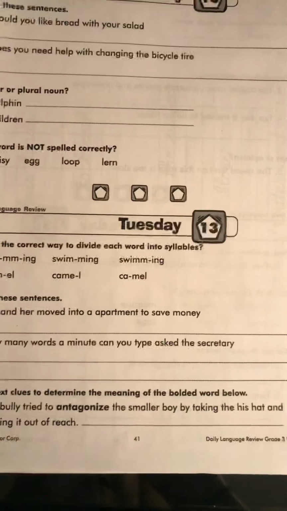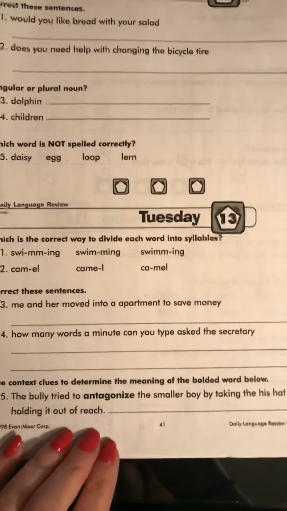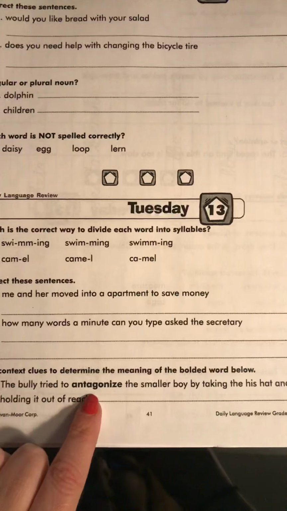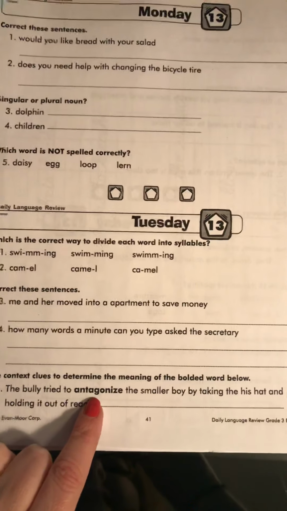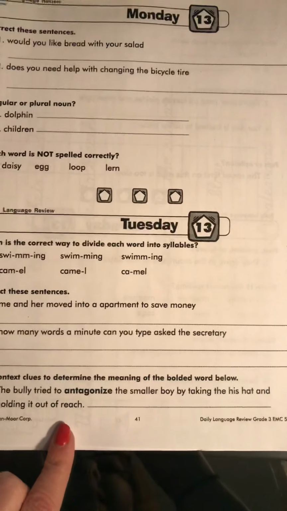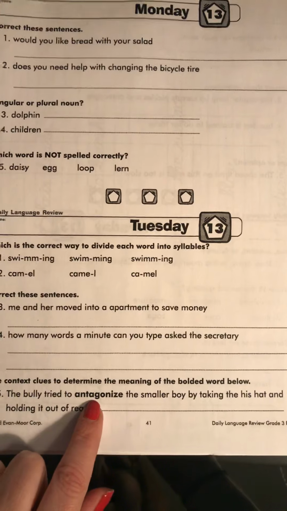So using context clues is when we read the sentence and we look at everything in the sentence, and it helps us understand what the word means. So the bolded word is antagonize. You're going to read the sentence, and by reading the sentence, you're going to figure out what the word antagonize means.